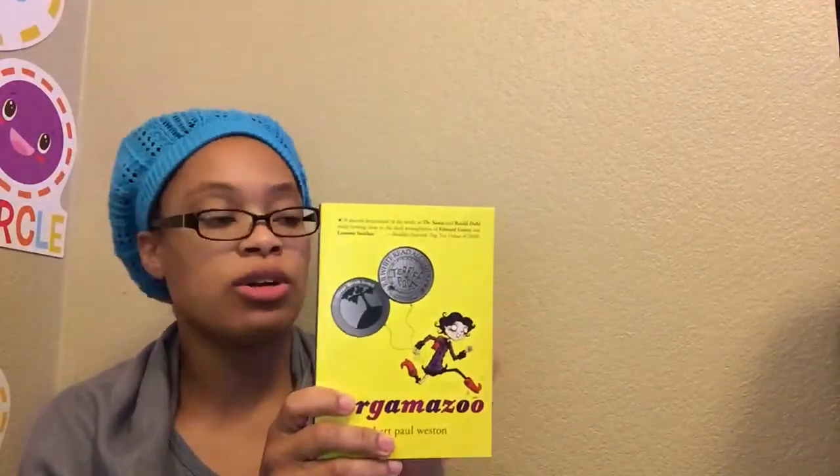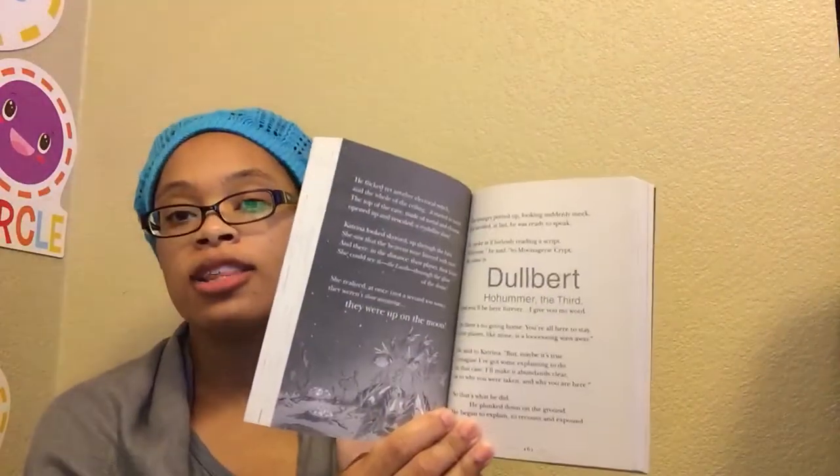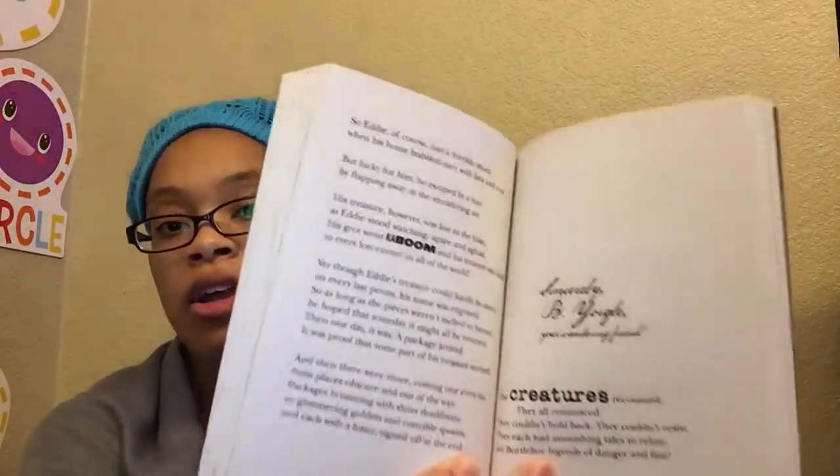This is such a great story, such a great book, and we're probably going to do this when we go over poetry. I like that it uses lots of different fonts in order to show how things feel and how things might look. So we're going to be using this book. There are a couple of illustrations, but not too many.